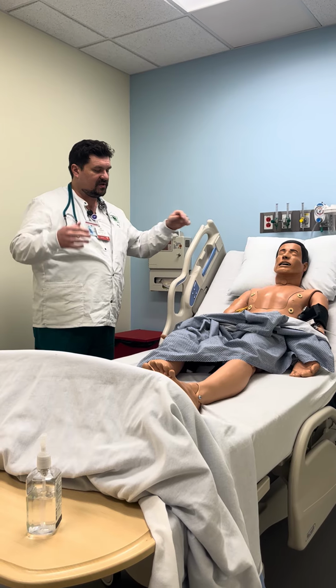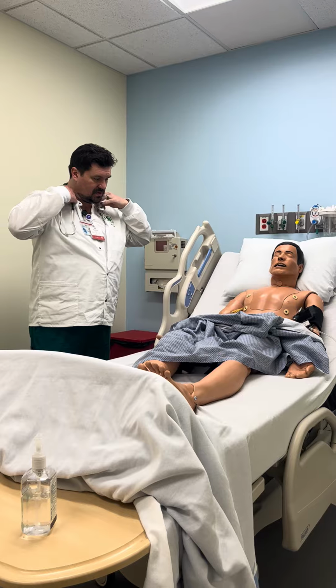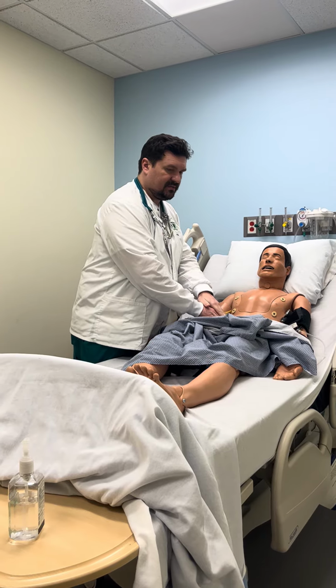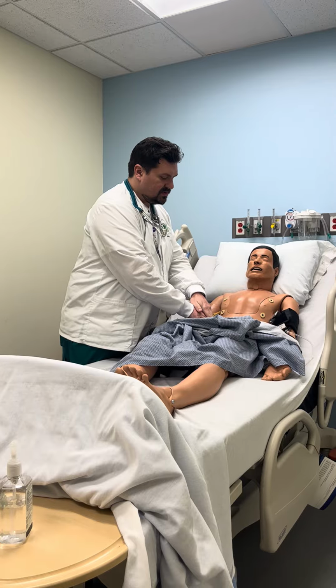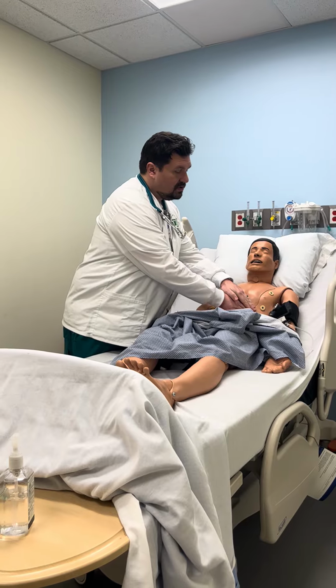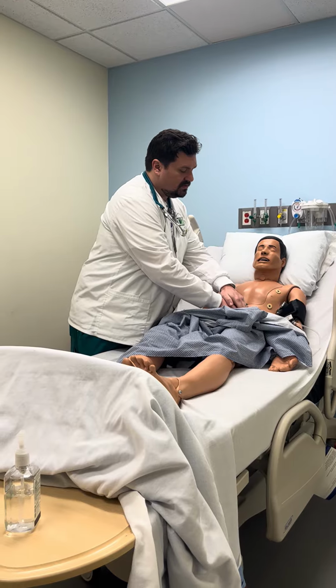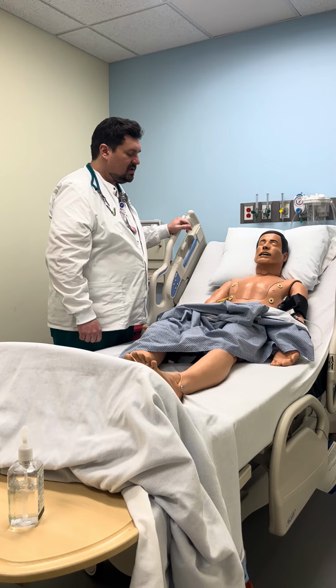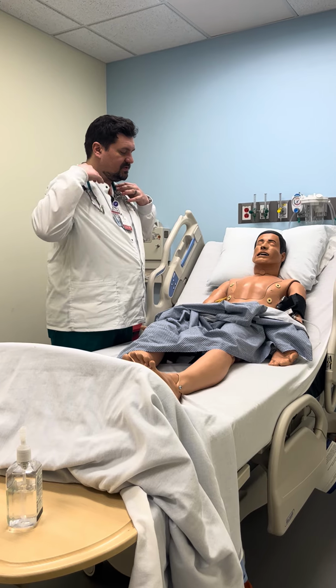Next, after I've auscultated the abdomen, I'm going to palpate the abdomen in the same clockwise fashion, starting in the right lower quadrant, moving up to the upper right quadrant, upper left quadrant, left lower quadrant. I'm feeling for masses, crepitus, tenderness, pain. I don't feel any of those things, and the patient reports no pain.